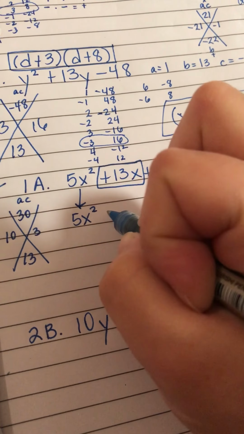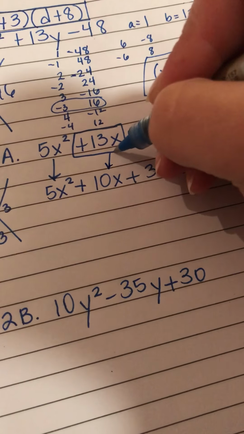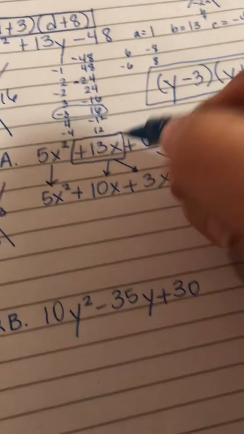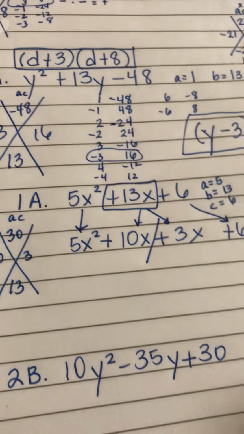I like to put them in an order where they're kind of alike. So 3 and 6 are both divided by 3, and then 5 and 10 can both be divided by 5. But it doesn't matter. You can put the 3x here and the 10x here if you want. Okay, so once we have that middle term expanded into two different terms, we're going to split it in the middle and factor out the greatest common factor.